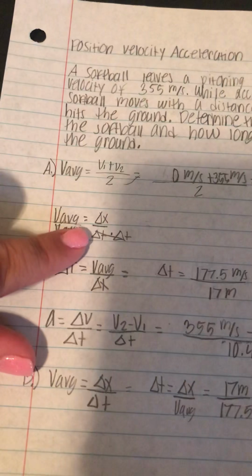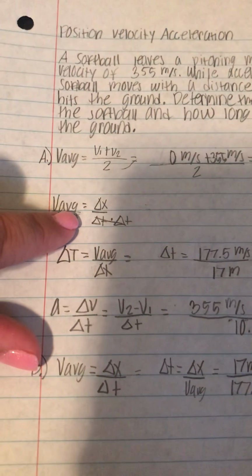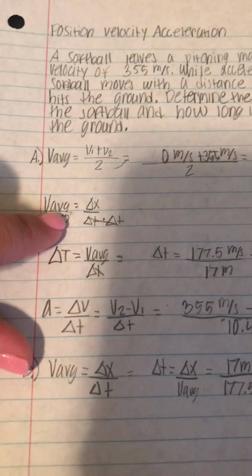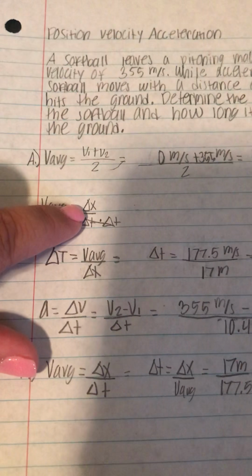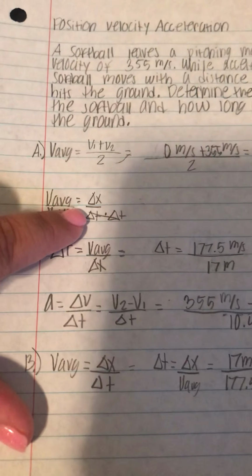Then we're going to take the average velocity formula and derive it. Average velocity is change in position over change in time. But we want to get time by itself.